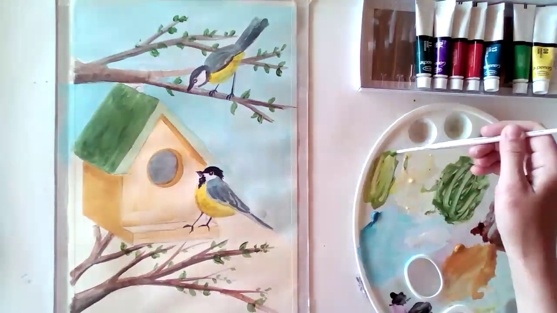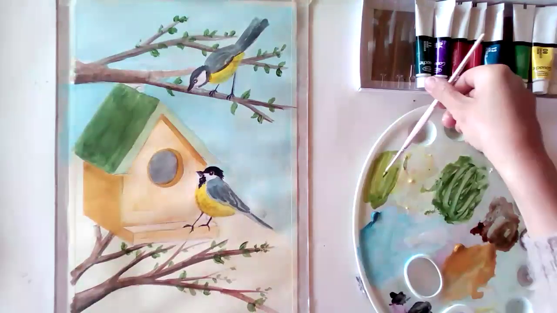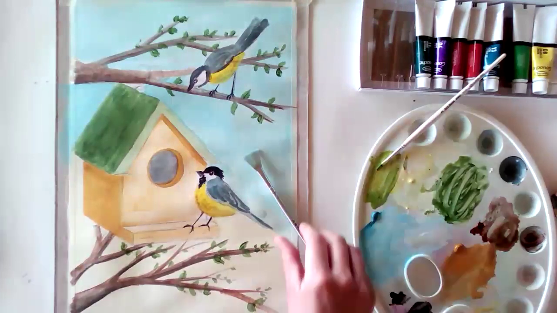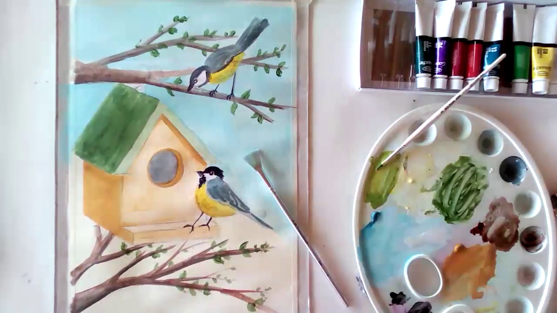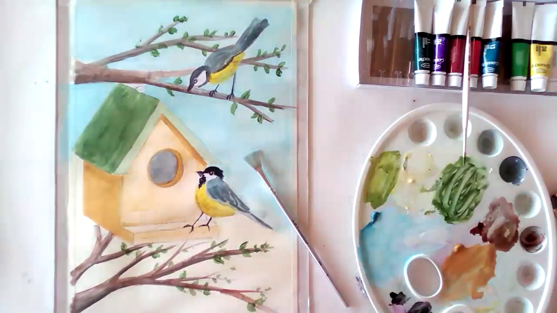Now I will experiment because I still feel my painting is a bit empty. What I'm going to do, I'm going to take a fan brush. This is the moment when usually you have your painting ready and you're either going to add something to make it better or ruin it.